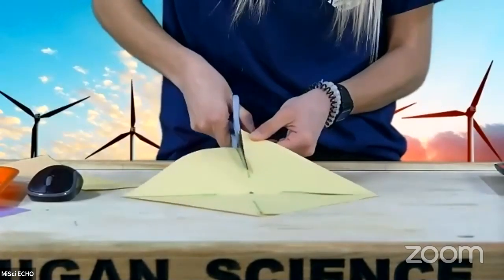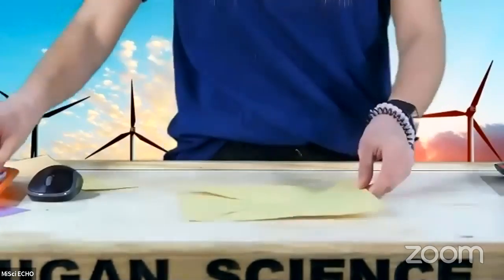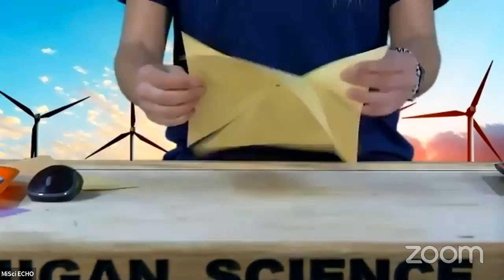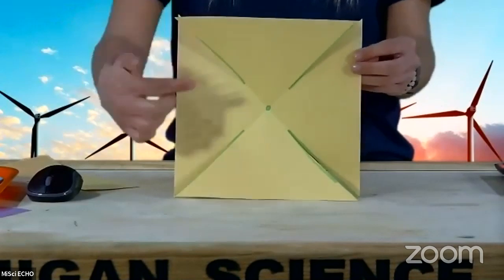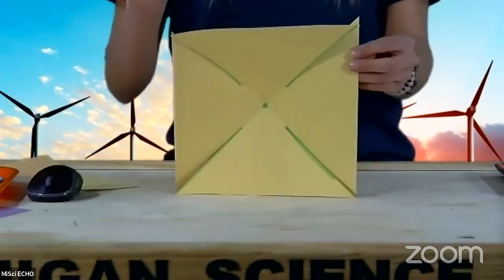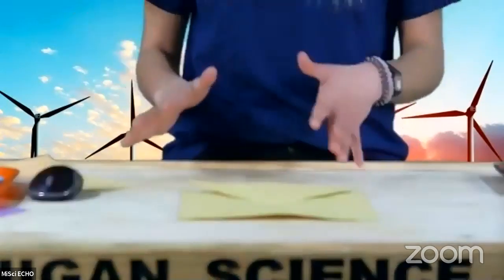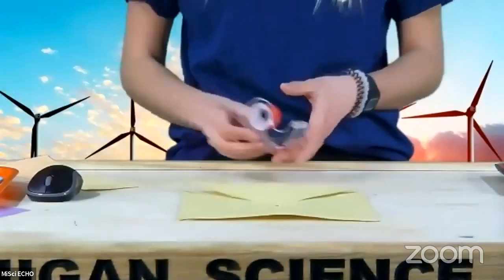All right, now we're almost done with the setup for our pinwheel. So we've cut it apart. Now all we need to do is fold every other corner down to the center of the page. And this can be kind of tricky if you're doing this by yourself, but I've got a tip that can help you.